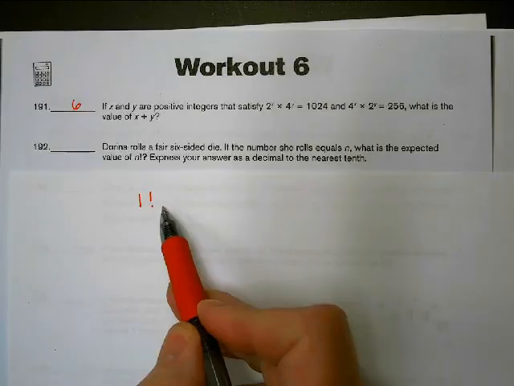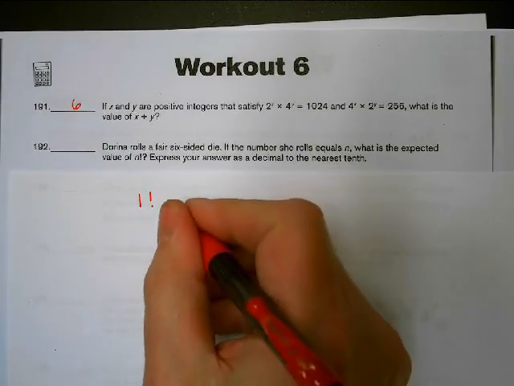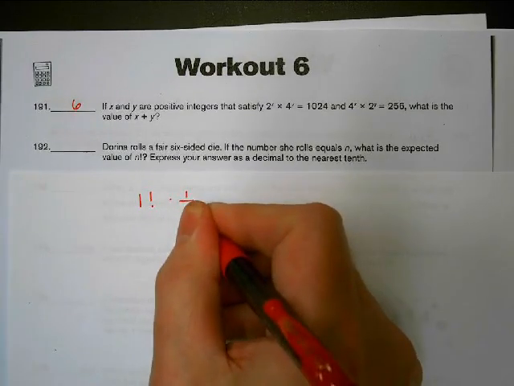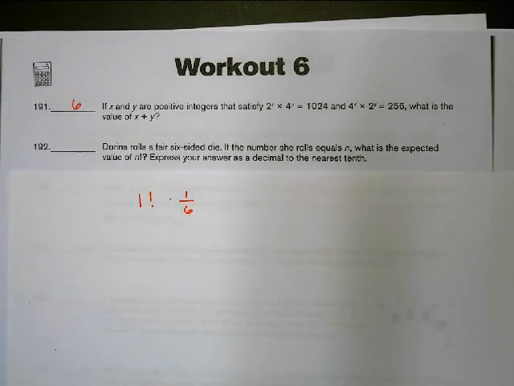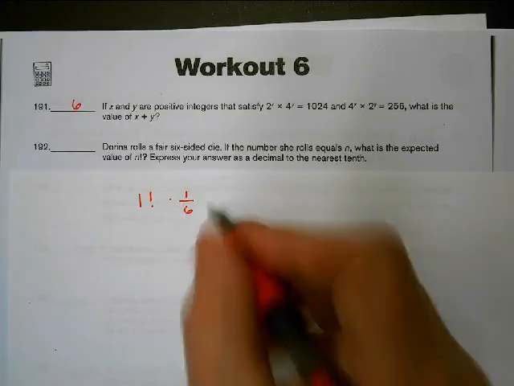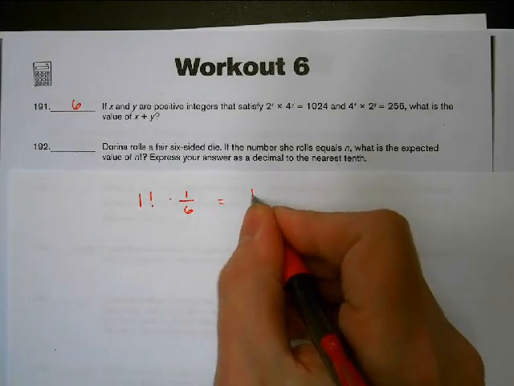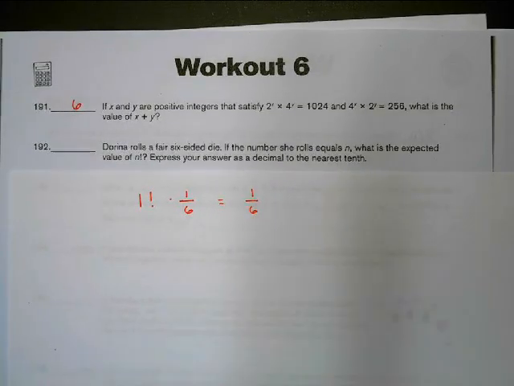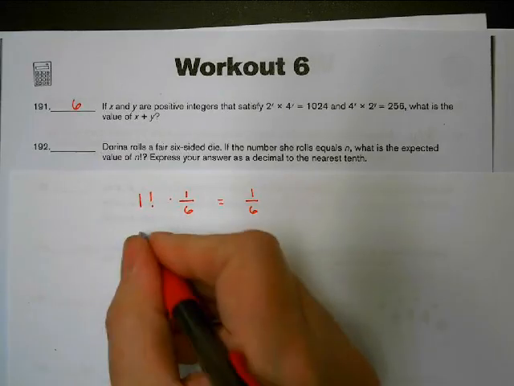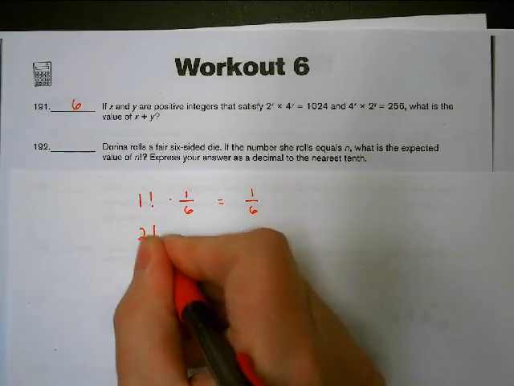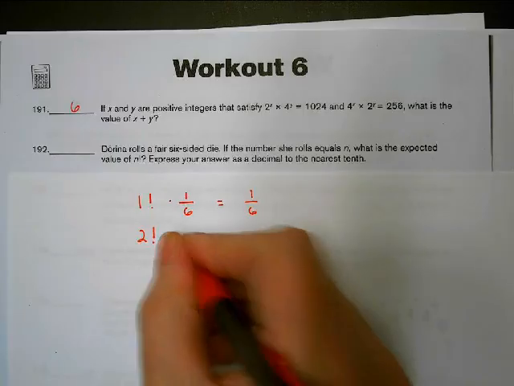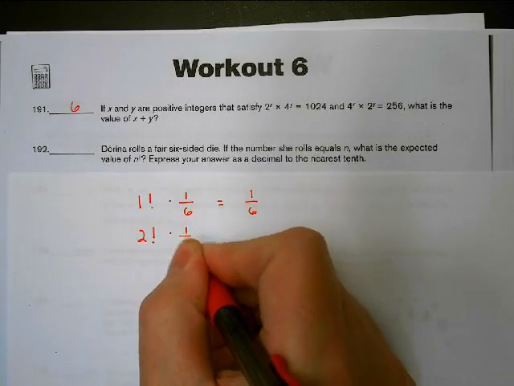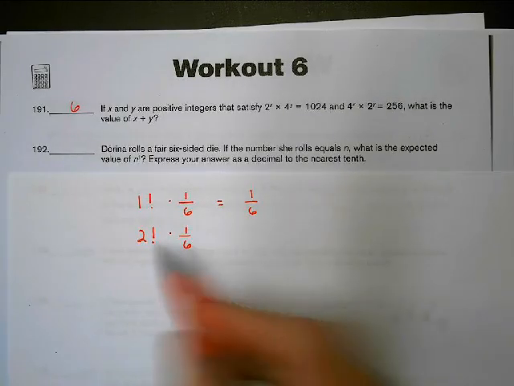Well, 1 out of the 6 would be 1 factorial. So the expected outcome would be 1/6 for that one. Now, if she rolls a 2, it would be 2 factorial times 1/6, the expected outcome, which would be 2/6.